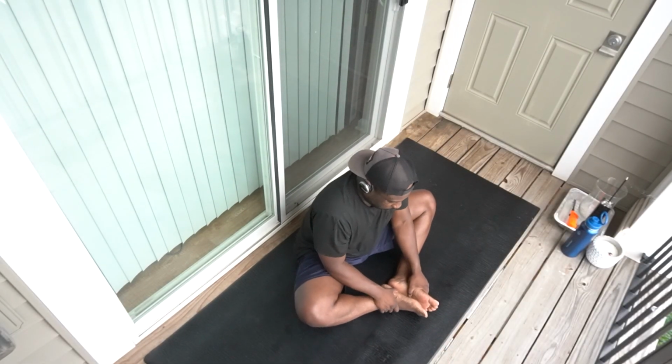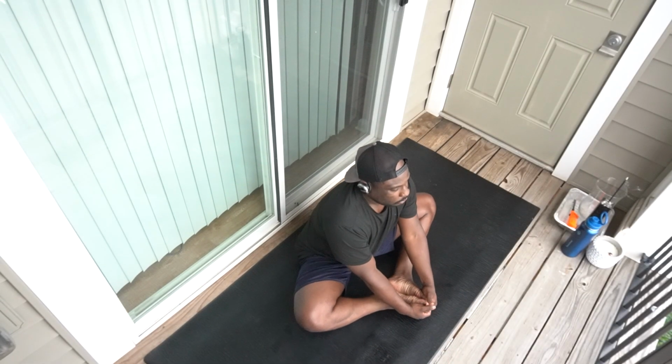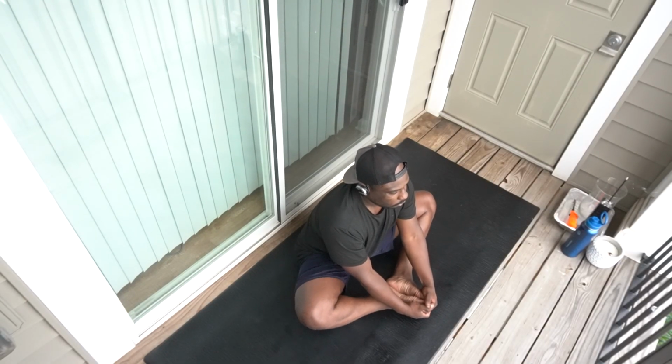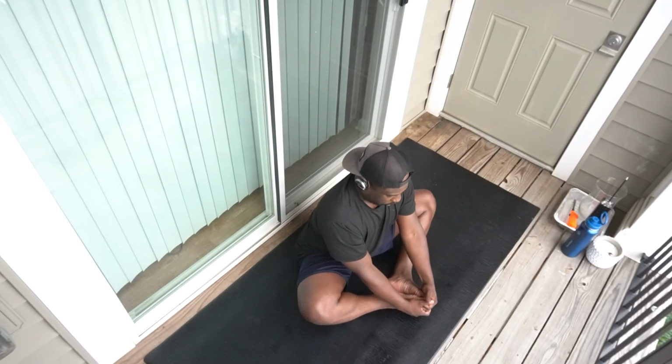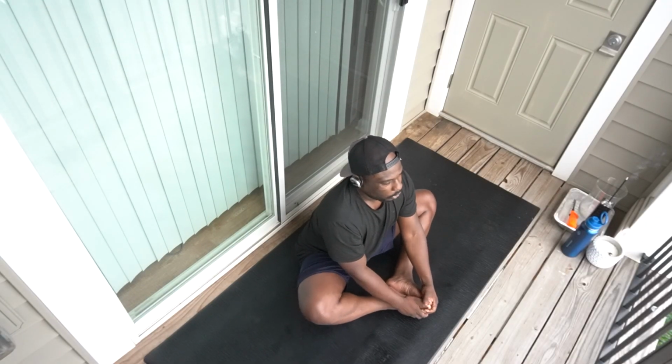All right, so now we're going to go into our butterfly stretch or butterfly pose. Anyone who's been in Taekwondo or karate can recognize this. I think in yoga they call this like a quarter lotus or something like that. I'm not sure. Correct me in the comments if I'm wrong.